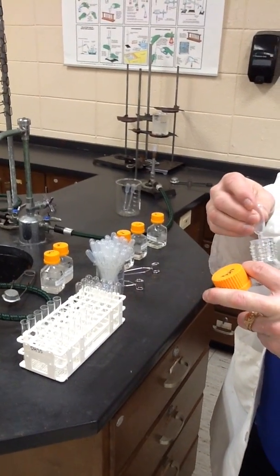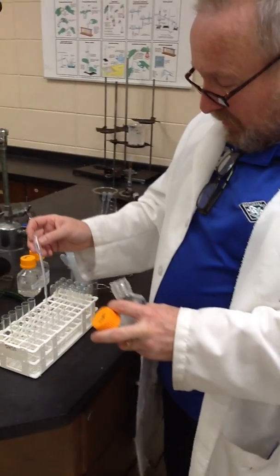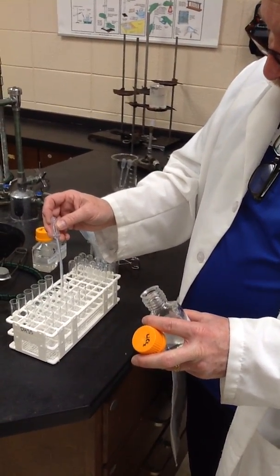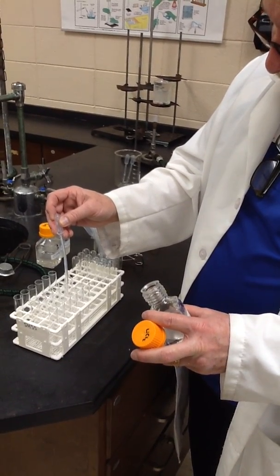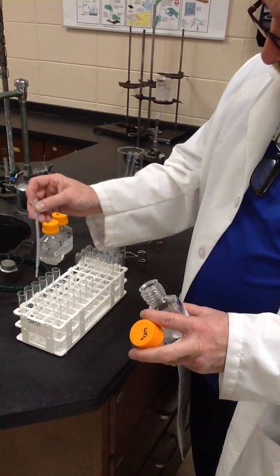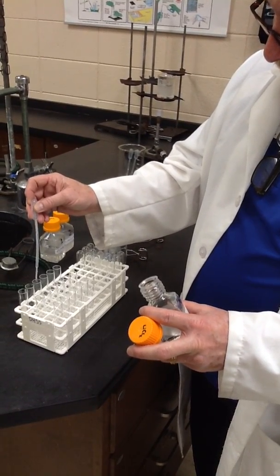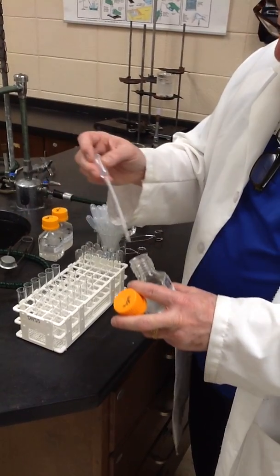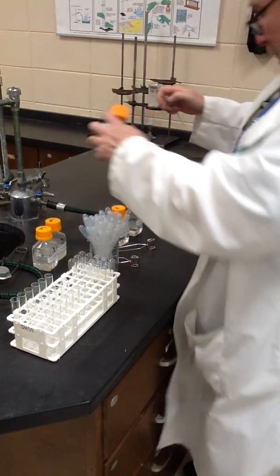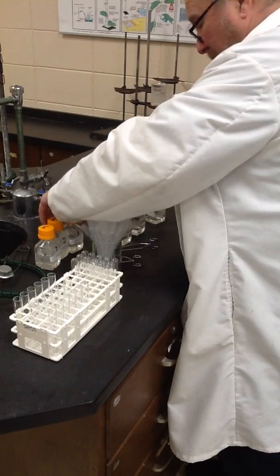And this one is solution 3, the lithium, 10 drops. Solution 4 is a sodium solution.